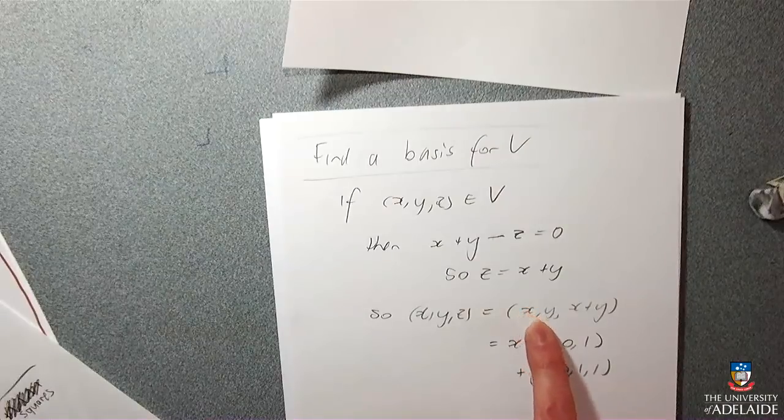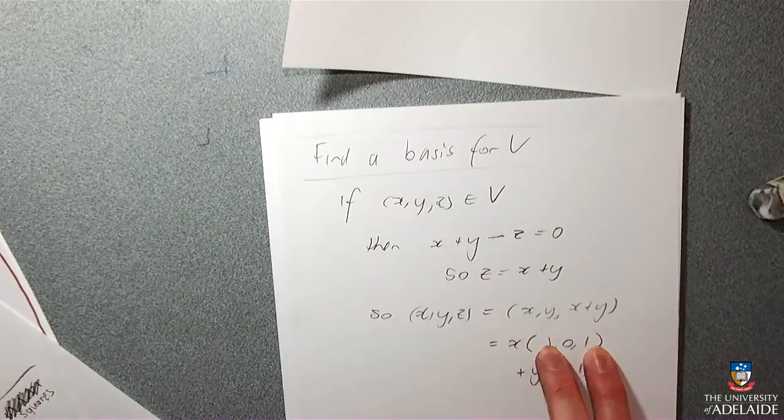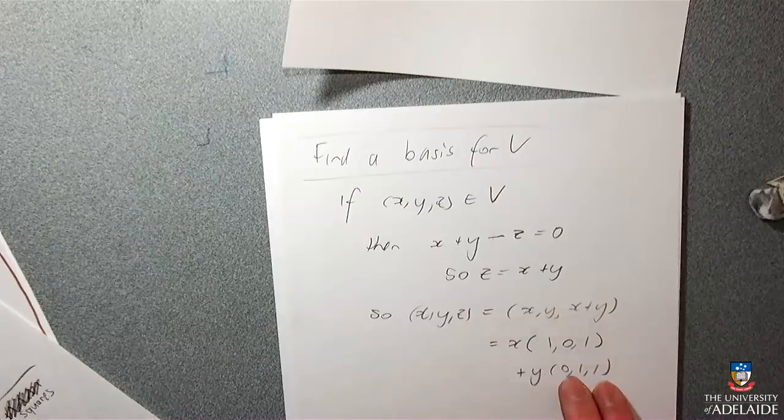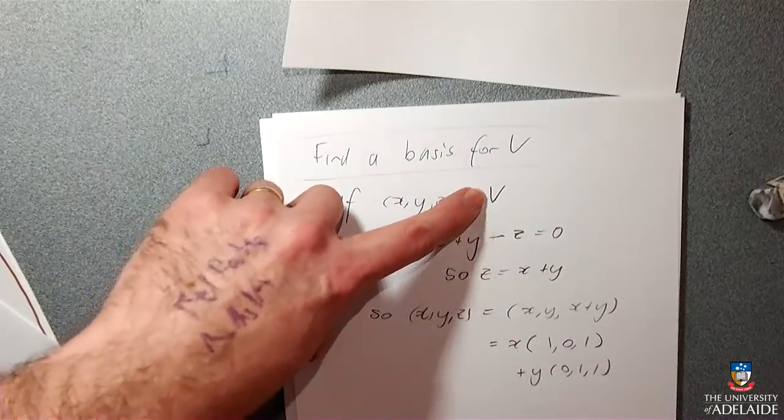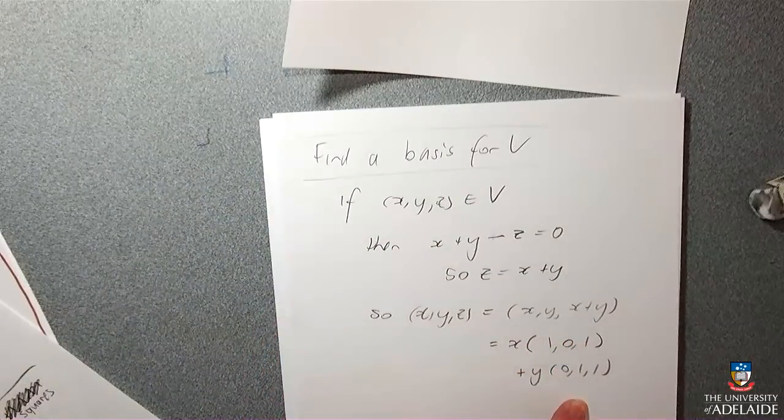We have 1x, that's how I made this, and 1y, that's how I made this. So every vector that's in V is a linear combination of these two vectors. That's the definition of what it means to span. To span means that everything here is a combination of something.